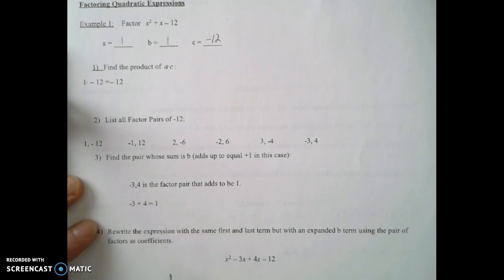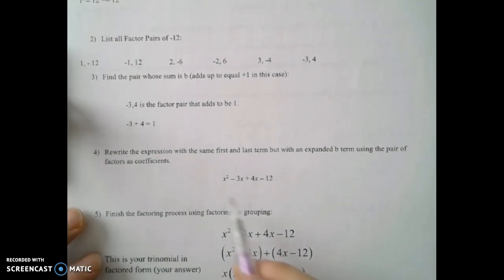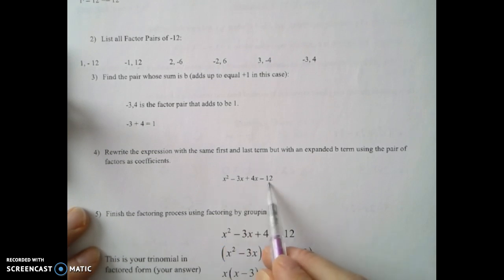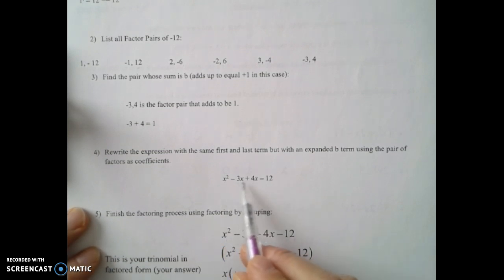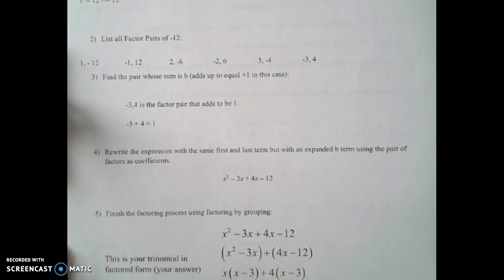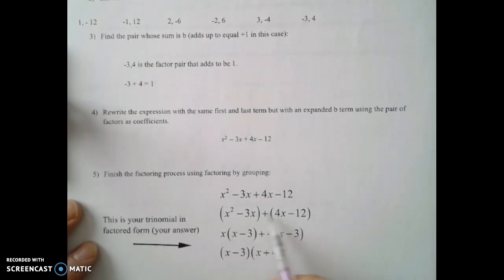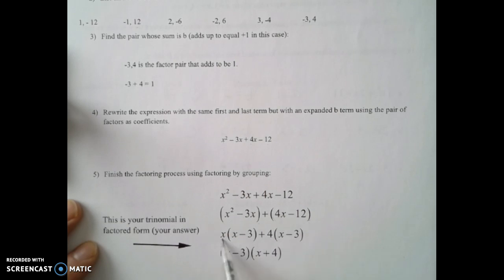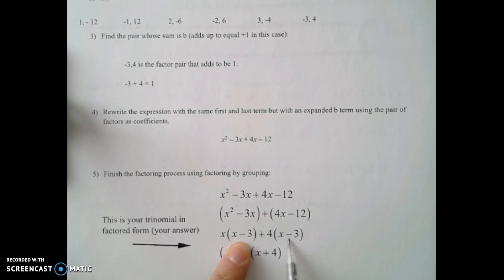So what we're going to do is rewrite the expression now. I'm going to have my x squared and my minus 12 at the end, but I'm going to rewrite that middle term, instead of just positive 1x, as minus 3x plus 4x, and that's coming from this fact right here. Then I'm going to factor by grouping, which I was doing earlier. I'm going to break it up into two different problems and factor out their GCF. Once I factor out their GCF, I can see that they have an x minus 3 as a factor, and then the x and the positive 4, which were the GCFs, become the other factor.